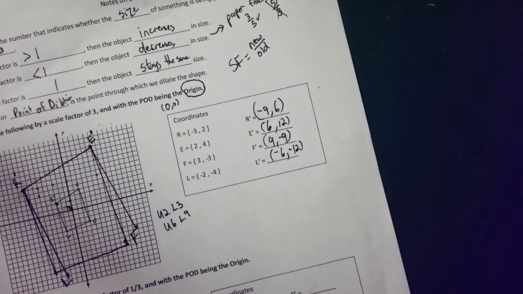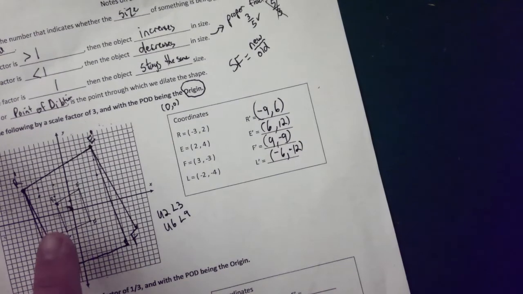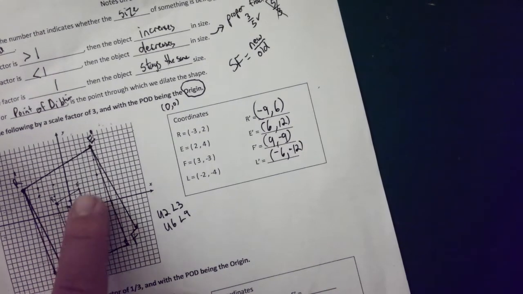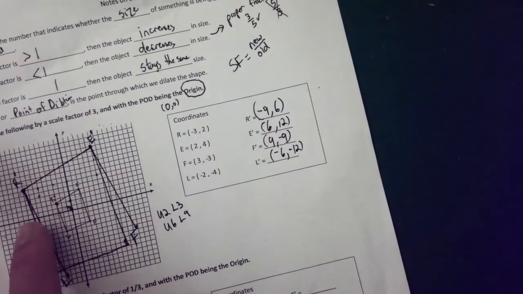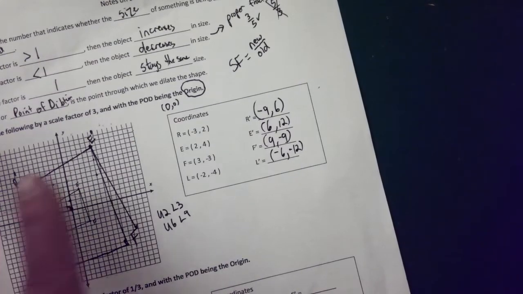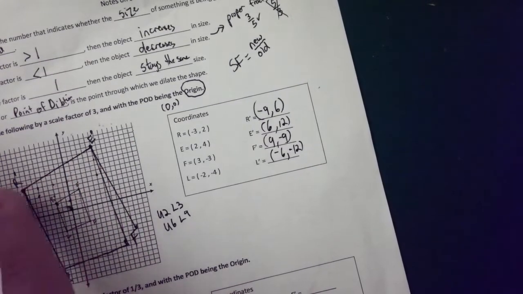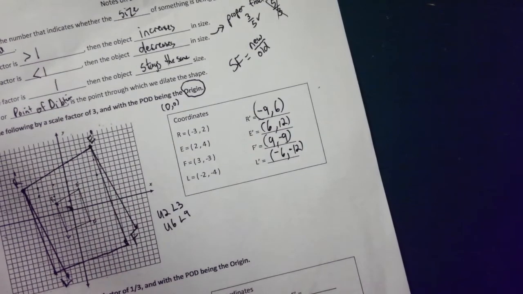One thing somebody pointed out to me that was awesome is that all these lines should be parallel. I'm like, yeah, they should. This is going to be parallel to this line, and this one's going to be parallel, and that one's parallel to that one, and that one's parallel to that one.